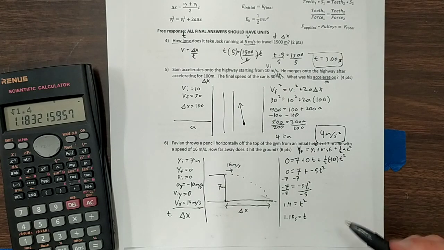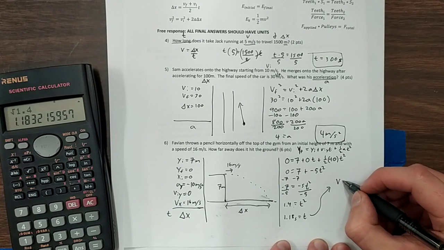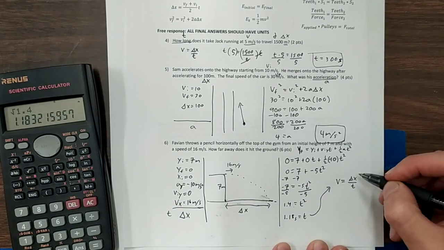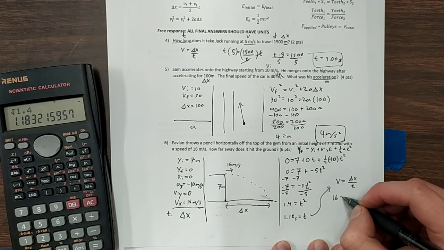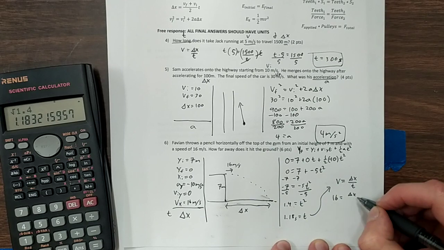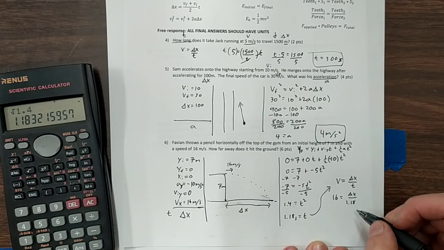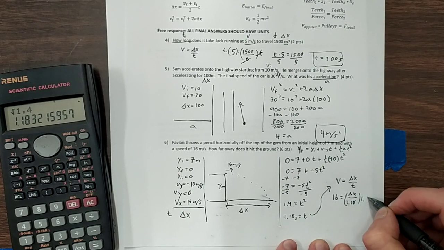I can figure out how far it goes because I've got this equation where v is equal to delta x over t. So my velocity tells me how far something moves in a given time. My velocity is 16. That is equal to delta x, that's what I'm looking for, divided by 1.18. That's the time that I just found. All right. To get delta x by itself, I'll just multiply both sides by 1.18.